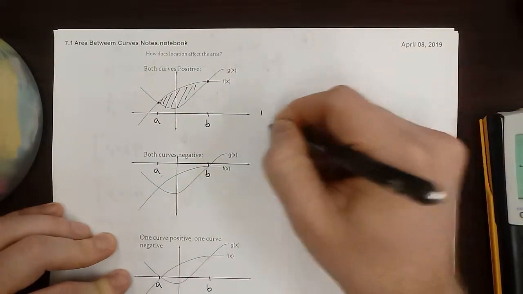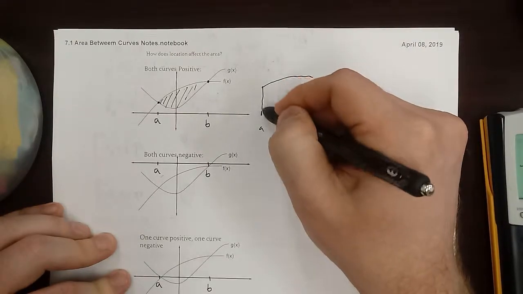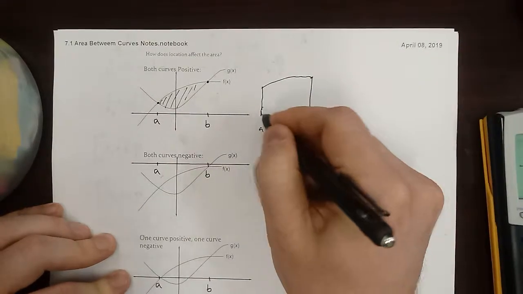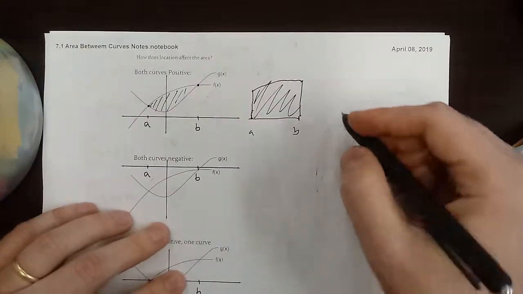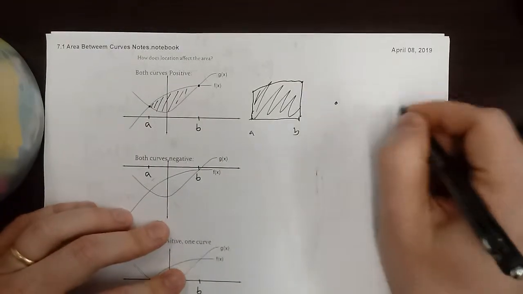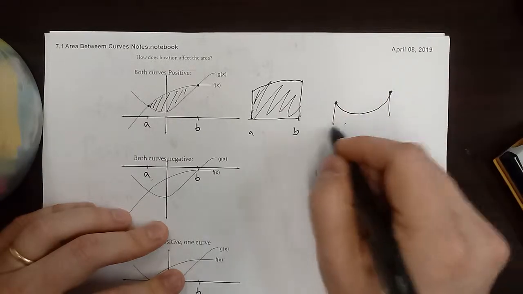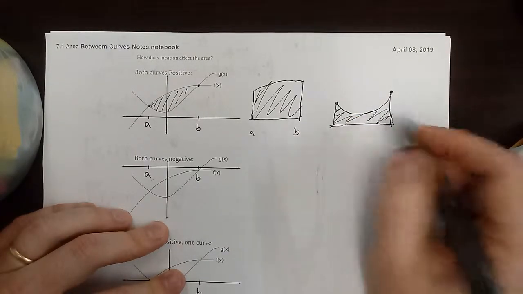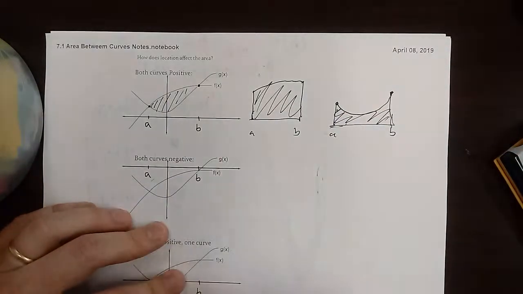We have from A to B, and our top curve looks like this. That means the area between the top curve and the x-axis is going to look like this. And then we're going to have to take out this other area, this area that looks like this. If we were to take this and remove that, we'd be left with that.